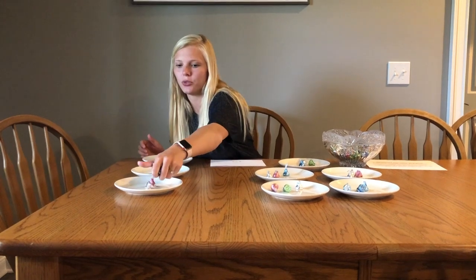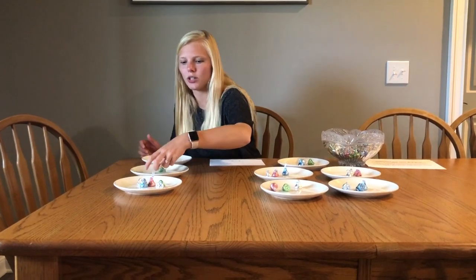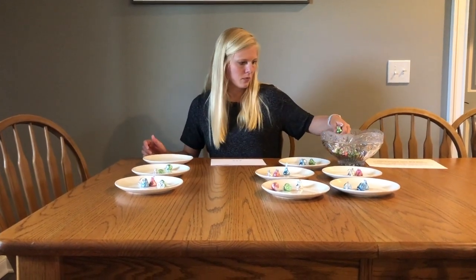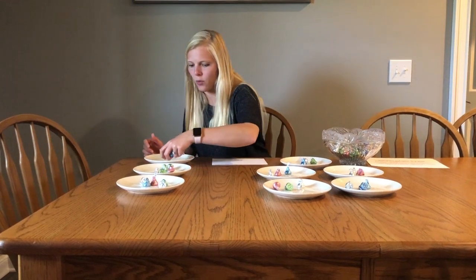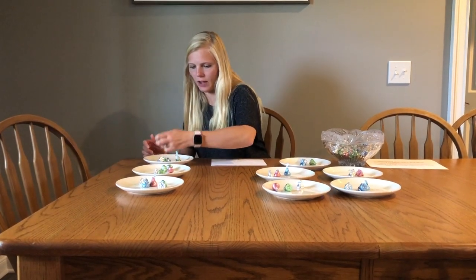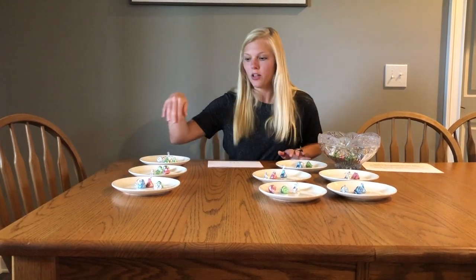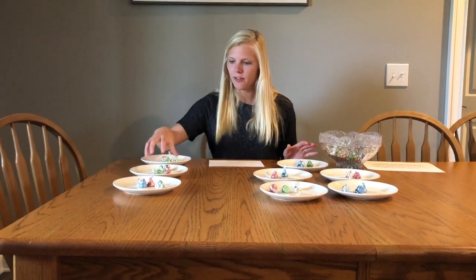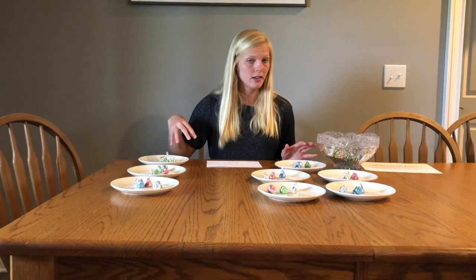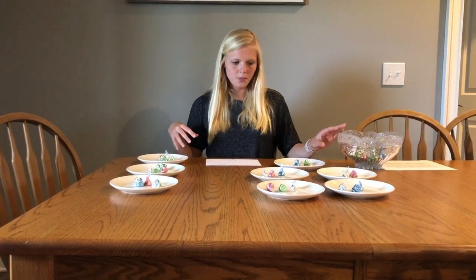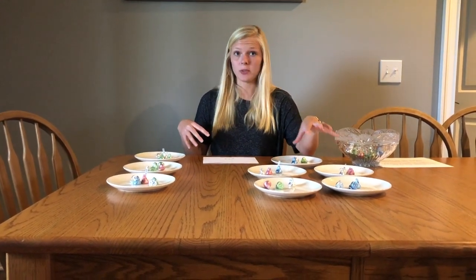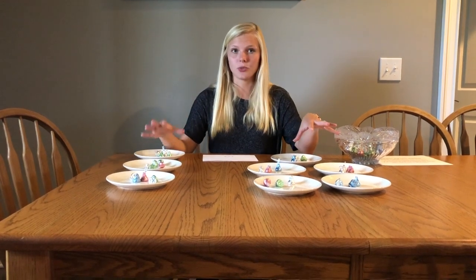So 1, 2, 3, 4, 5 in each group. So now we have 5, 5, and 5. 3 times 5. So 5, 10, and a total of 15. Do you see the difference? So this is 5 groups of 3, and this is 3 groups of 5. Although it's shown differently, you can get the same answer.